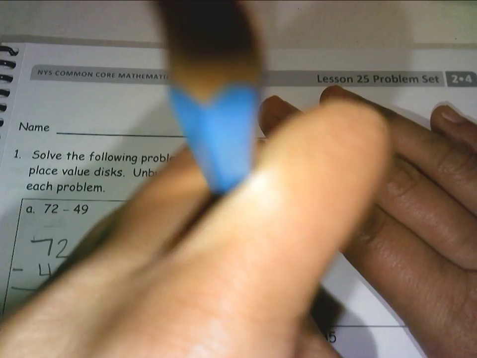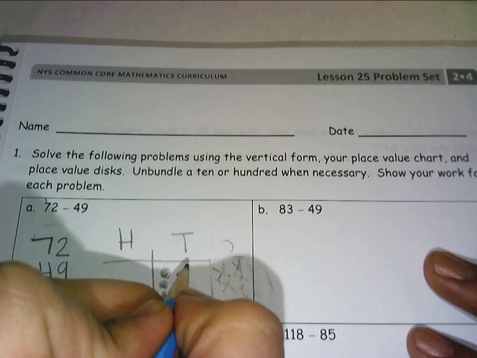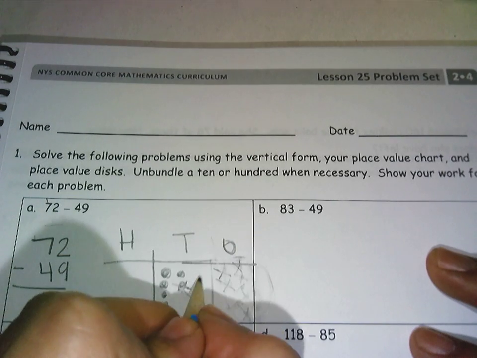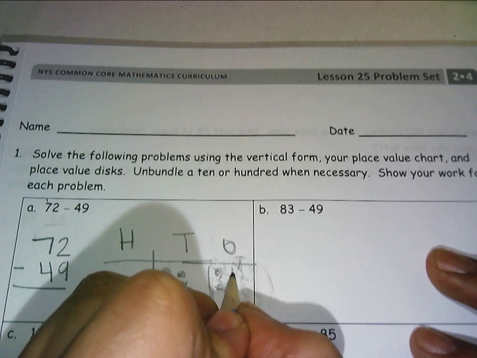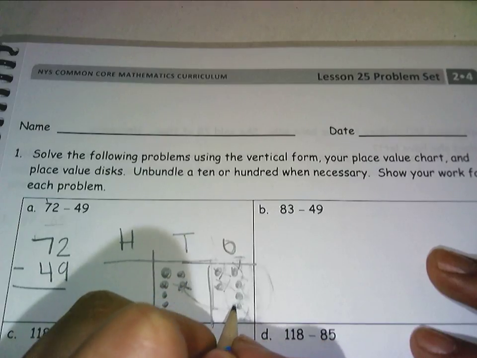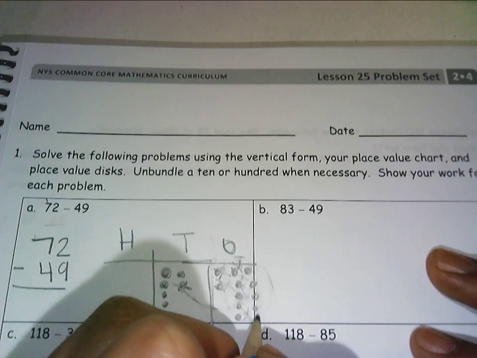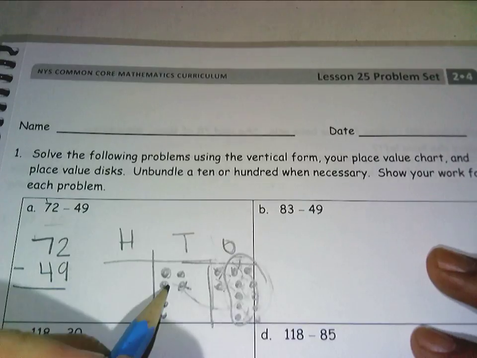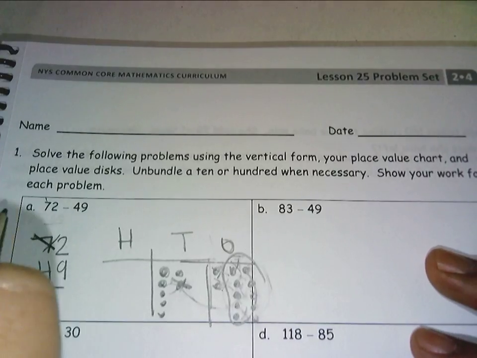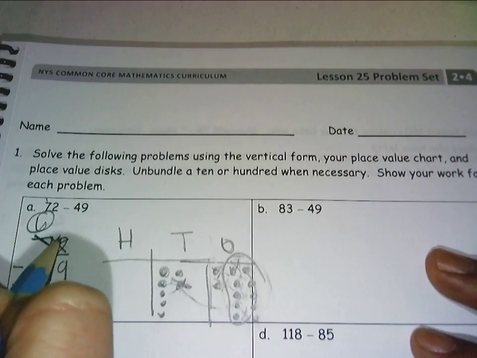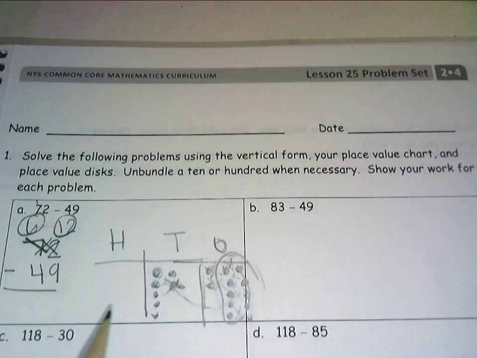I made a mistake. I'm so sorry. Remember, everyone makes mistakes. I didn't show my regrouping. So let me backtrack. 1, 2, 3, 4, 5, 6, 7, 8, 9, 10. I forgot to write my regrouping over here, and I'm so sorry. At least I caught myself.